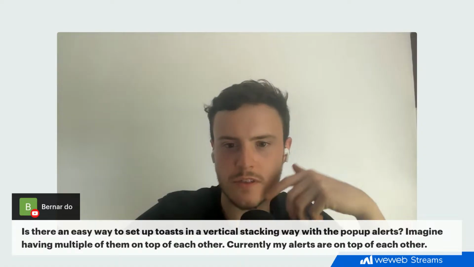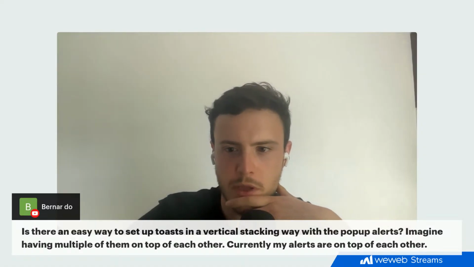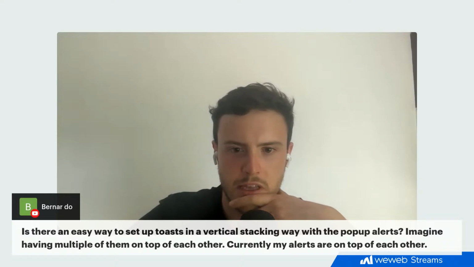And there was a question in the chat from Bernardo. Is there an easy way to set up toasts in a vertical stacking way with the pop-up alerts? Imagine having multiple of them on top of each other. Currently my alerts are on top of each other.